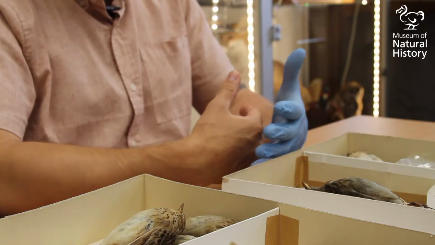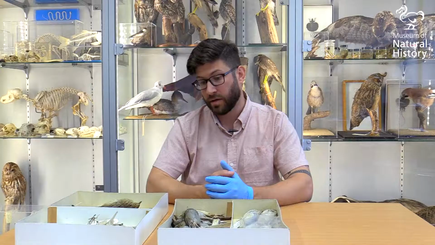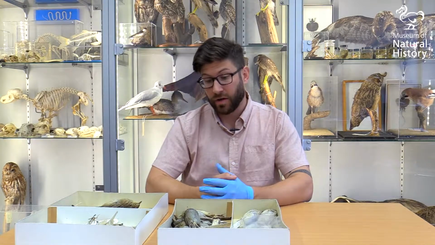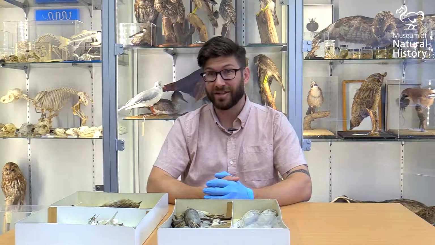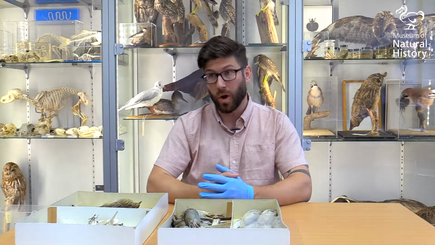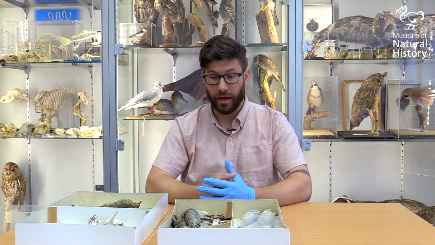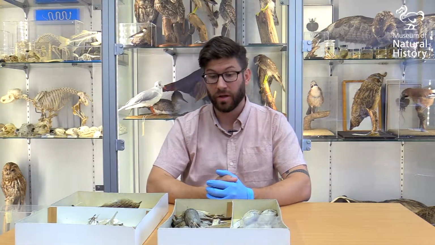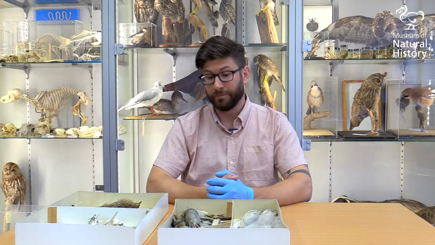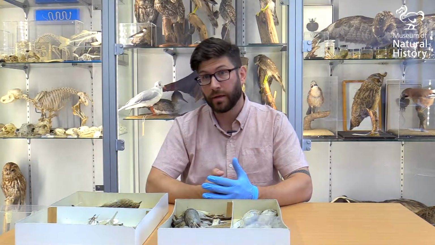I think specimens like this skylark really highlight just how bad air quality was 100 years ago. And even if particulate pollution is still an issue in the UK or the US, we can't capture it in any measurable way.